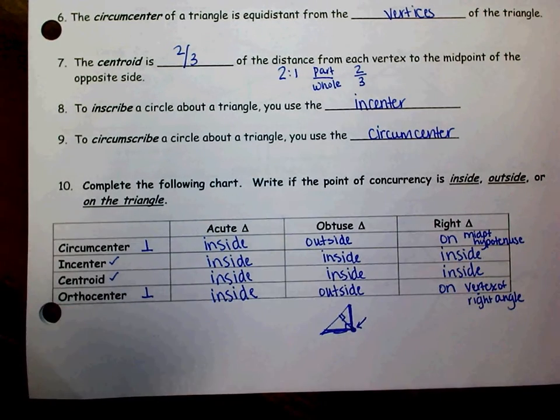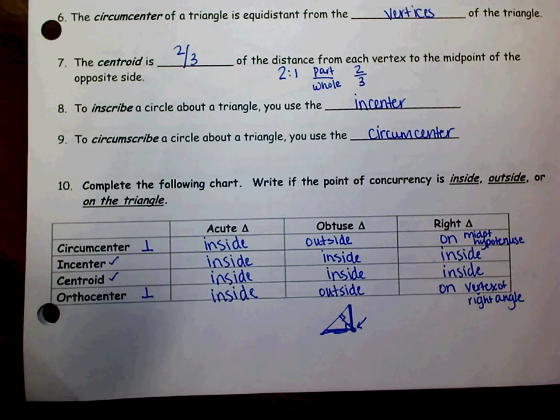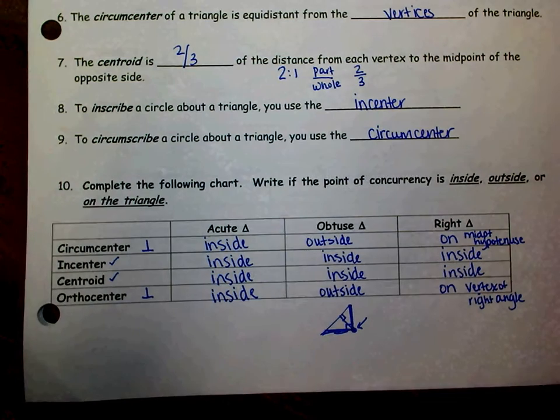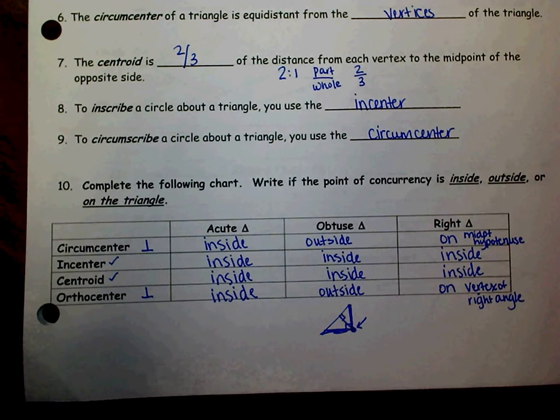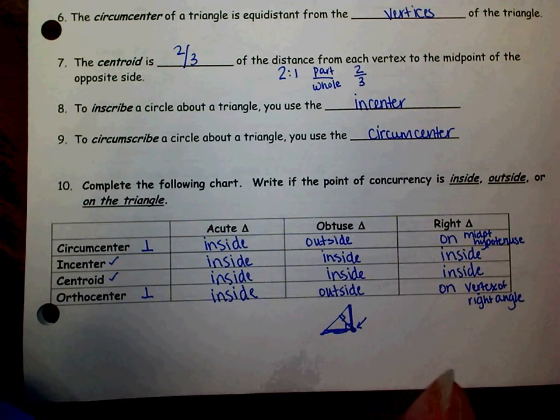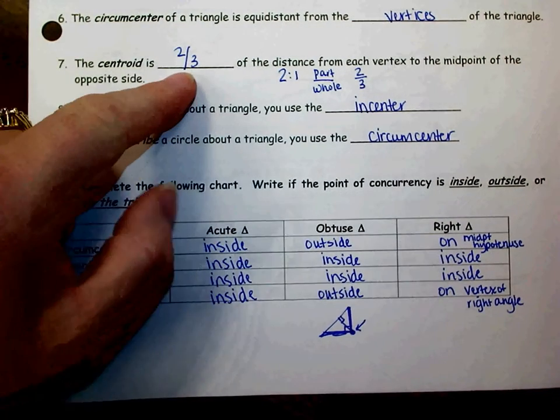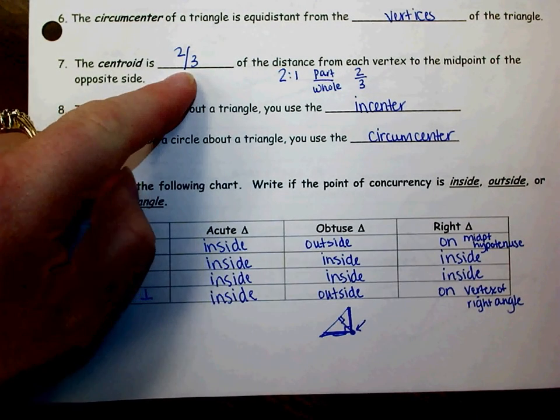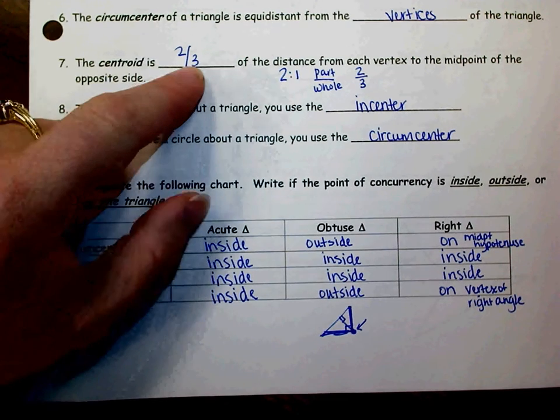So again, you're going to have a lot of true-false questions based on these terms and relationships. So for instance, if I said that the orthocenter is the point of concurrency for the medians of a triangle, that would be false. It's not the orthocenter, it's the centroid that is the point of concurrency for medians. If I said the centroid is 1/2 of the distance from the vertex to the midpoint, that would be false. You would correct it with 2/3.